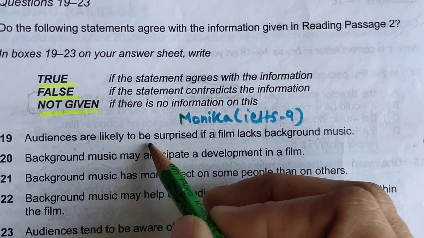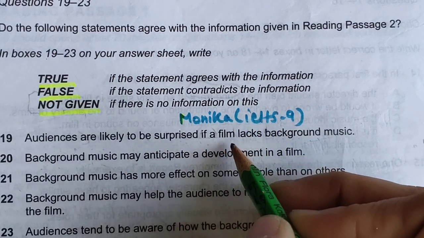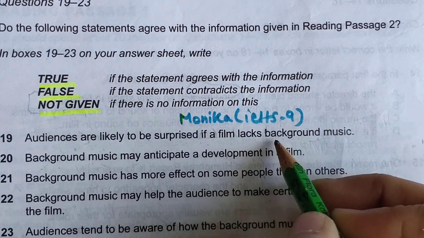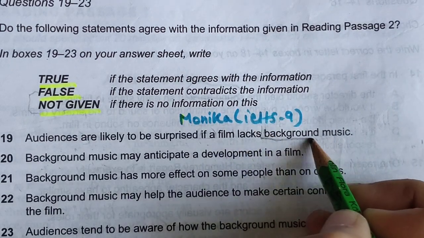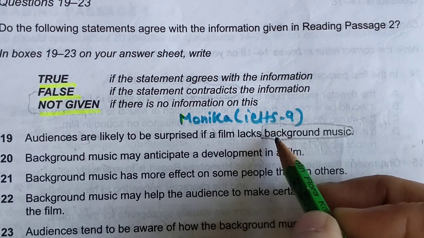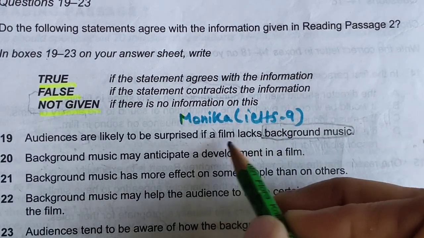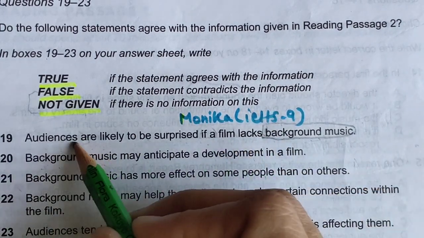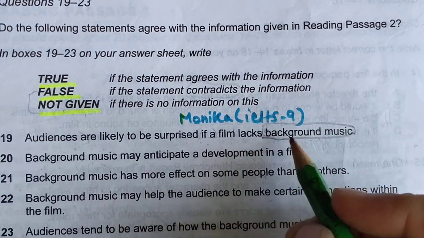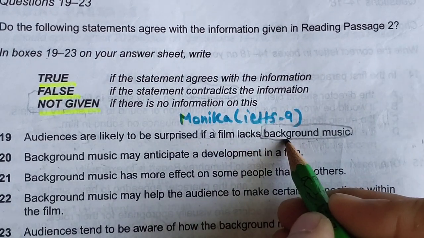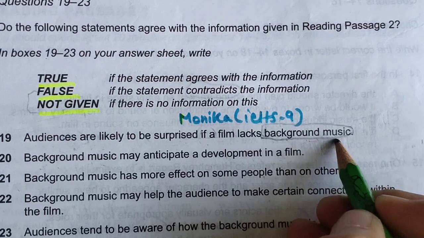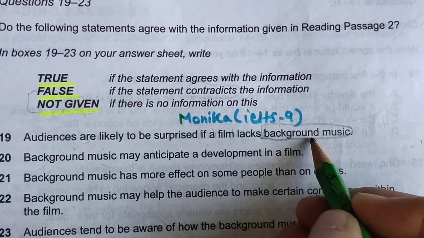Then try to find the particular keyword. With the help of that keyword, you will reach the location of this question statement. I am circling this phrase, background music, and I will try to find it in the paragraph.